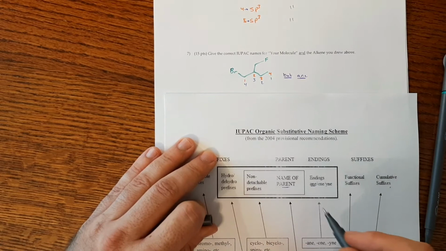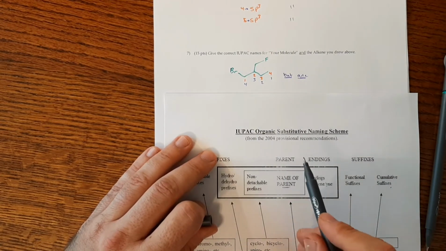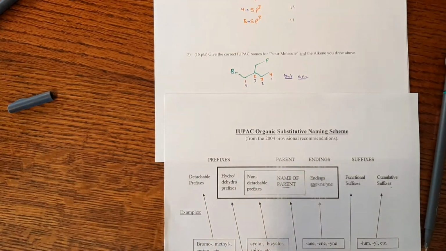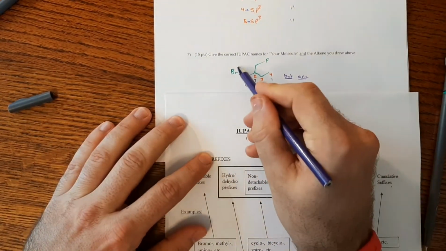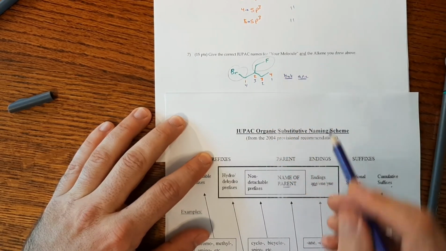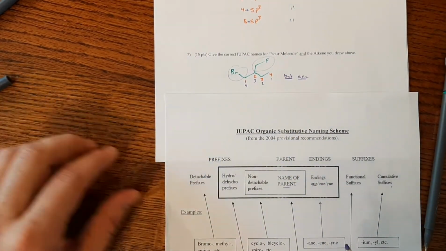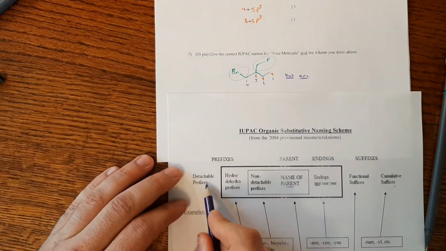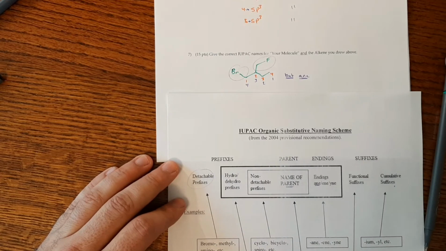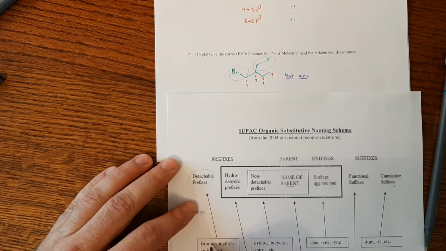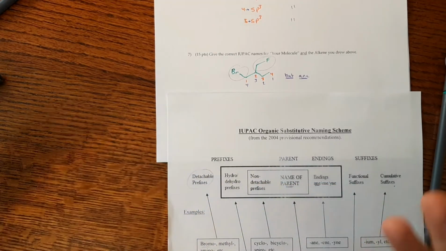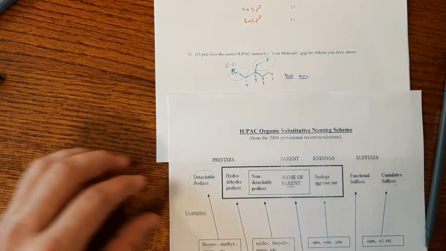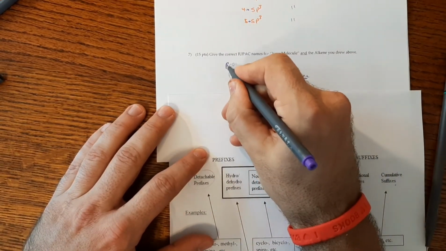Now we need to look and see what kinds of things are attached. Here we really only have 2 things attached: this bromine over here, and then this. Luckily, none of you drew a structure quite this complicated, but it's not too bad. When we name things, these are all going to be detachable prefixes out in front, so they're going to get the halo naming. So this is going to be called bromo.